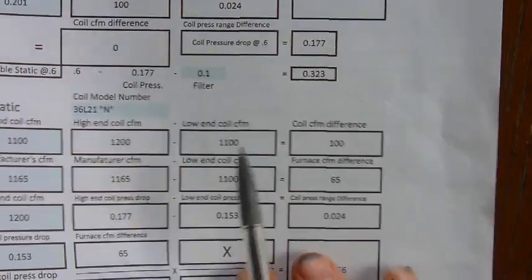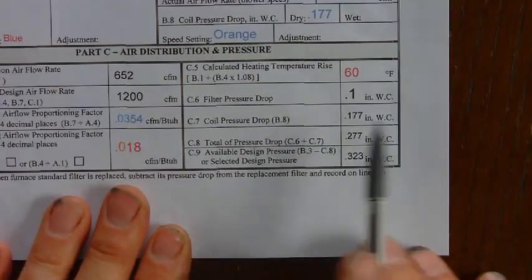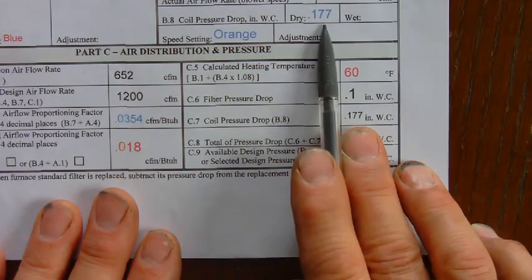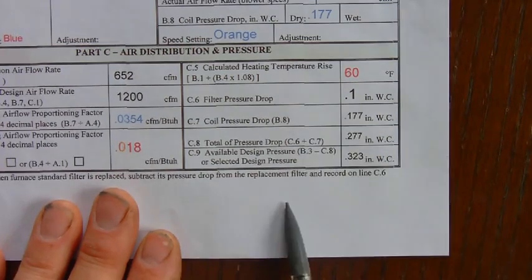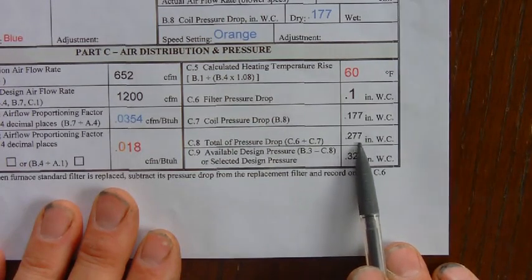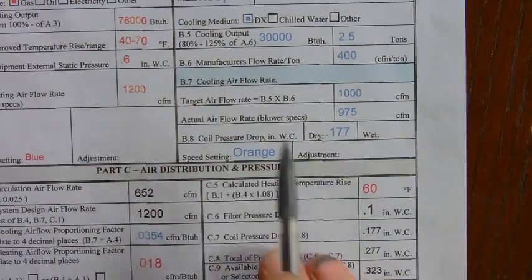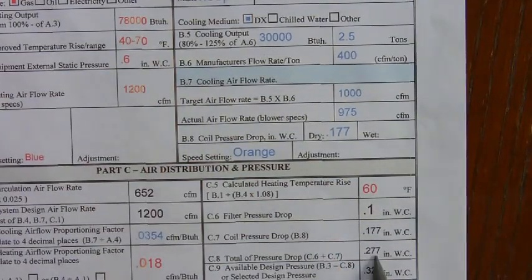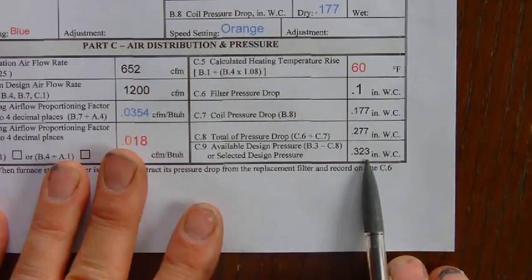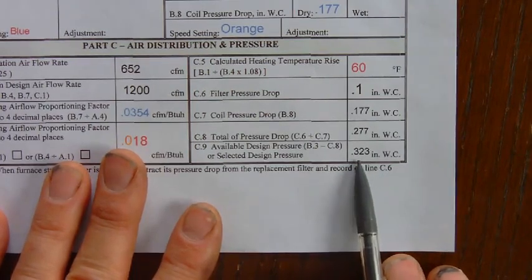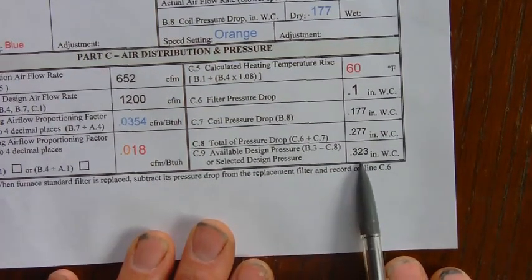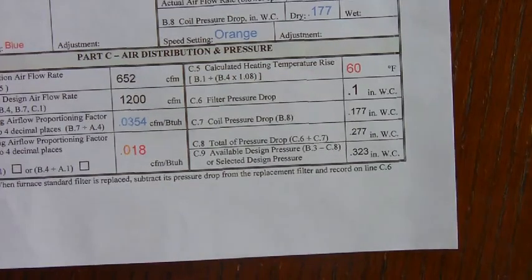selection spreadsheet. The coil pressure drop, again coming from your external static pressure spreadsheet, so that the total coil and filter pressure drop is 0.277, and so 0.6 minus 0.277 leaves us with an available static pressure of 0.323. And once again, this is nicely within the range of 0.25 to 0.35, and so this will become the available static pressure for determining our duct sizes.